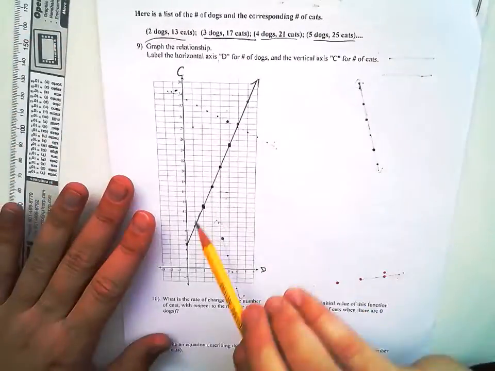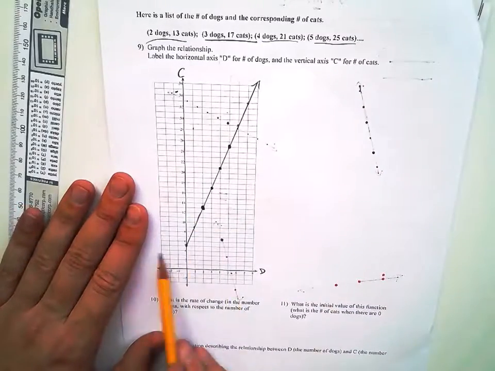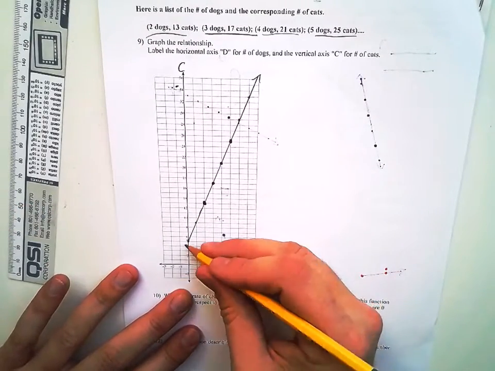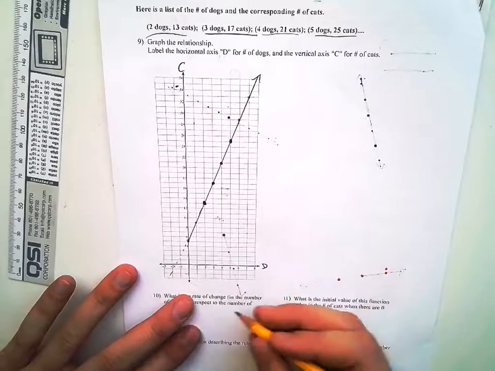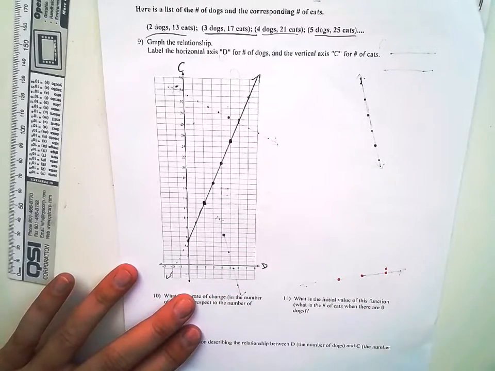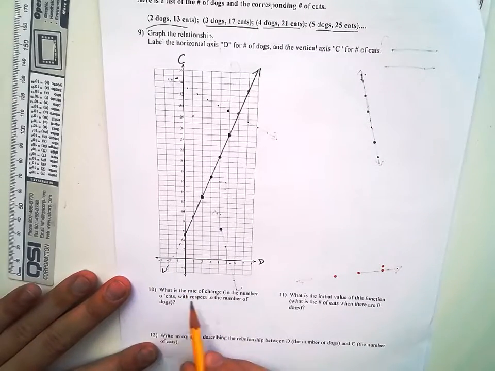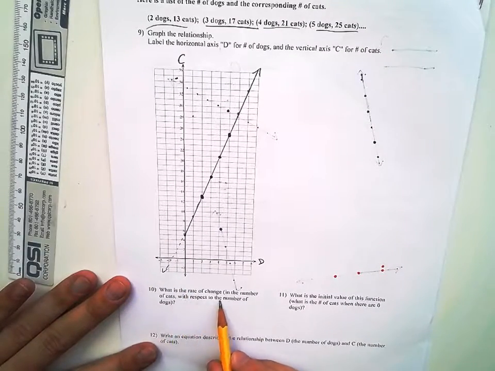So number of cats is the y, number of dogs is the x. I didn't draw it down here because you can't really have a negative number of cats or dogs. That doesn't really make sense. What's the rate of change in the number of cats with respect to the number of dogs?